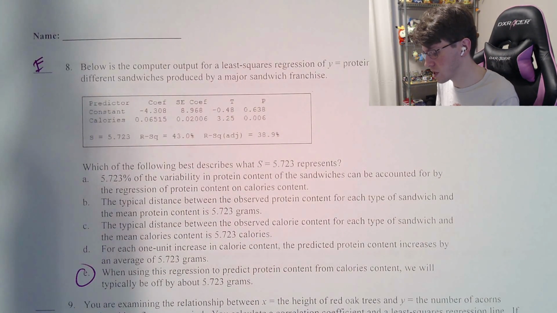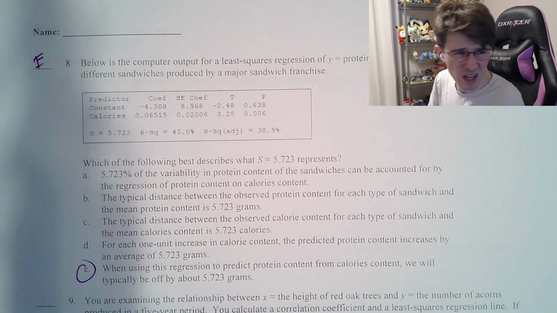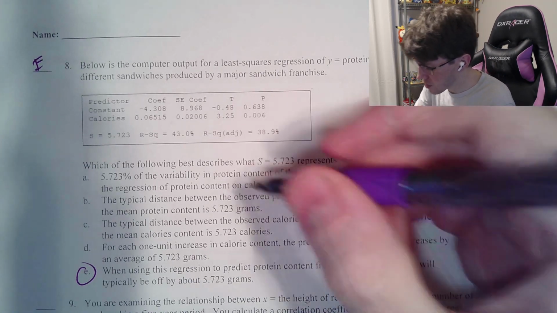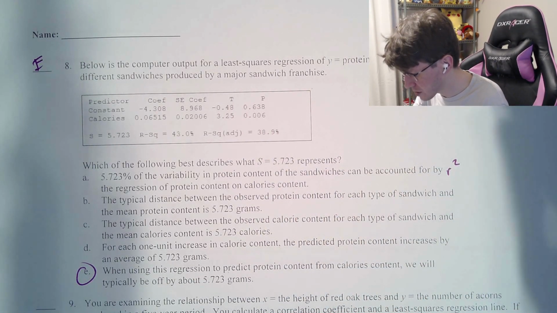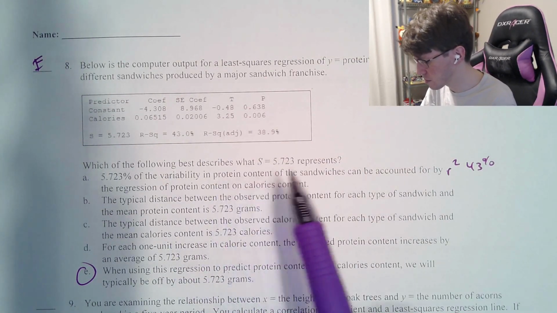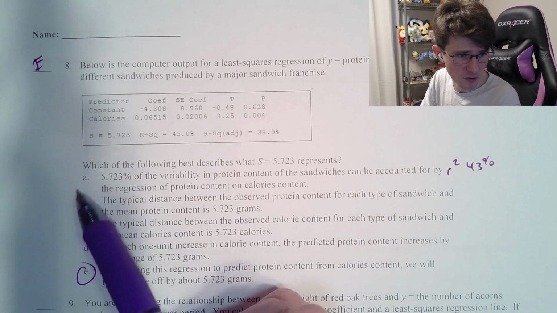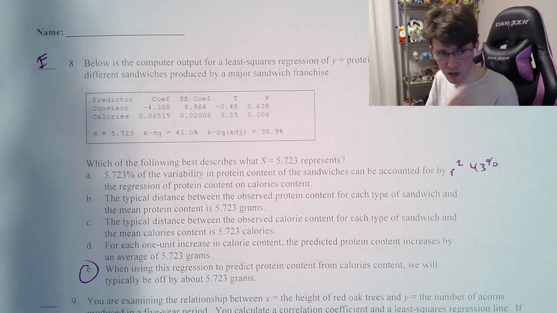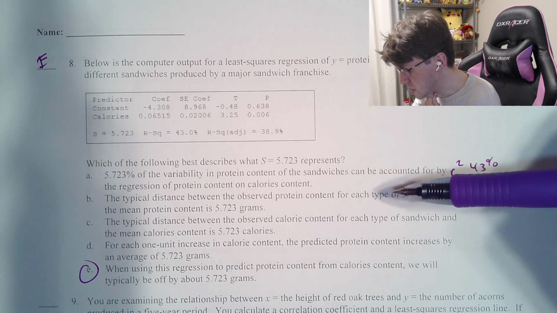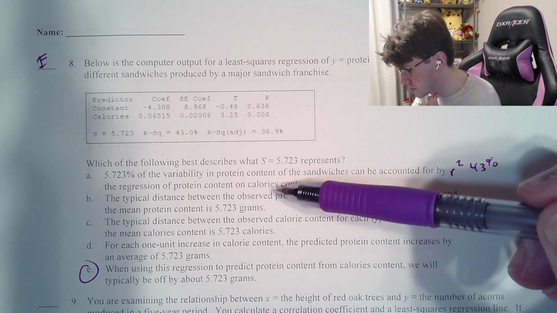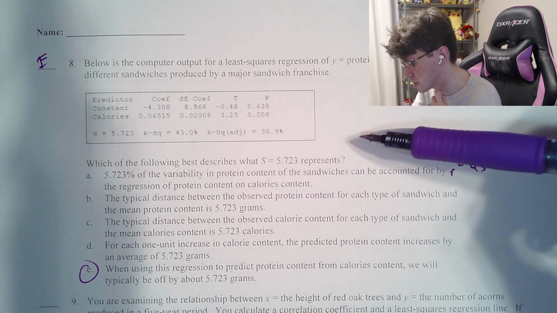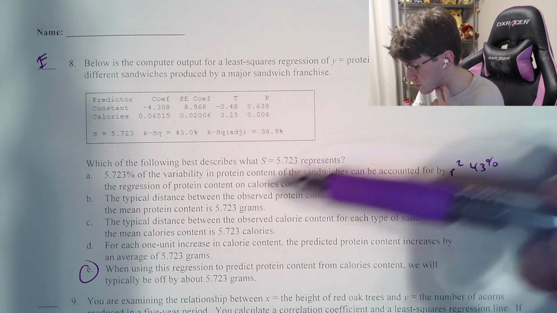If you want to read through the rest of them, we can. We don't need to. By the way, if you want to think about how other answers might be, this is a definition for r squared, which would have been 43%. If you want to know the variability in protein content, if that was a 43%, that would have been perfect for an r squared definition. The typical distance between the observed protein, that's not what we're doing here. We're doing the predicted and observed. So we're not going to worry about these.